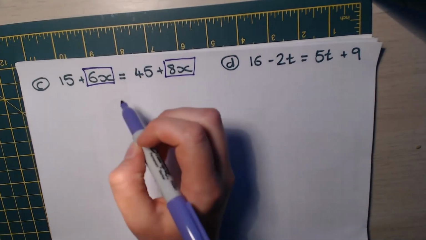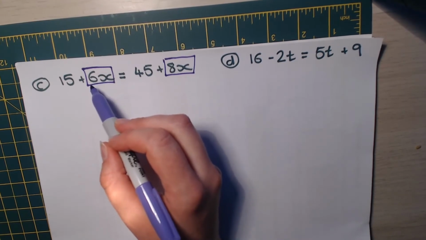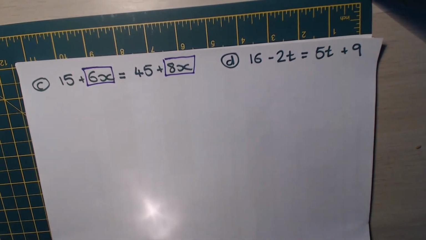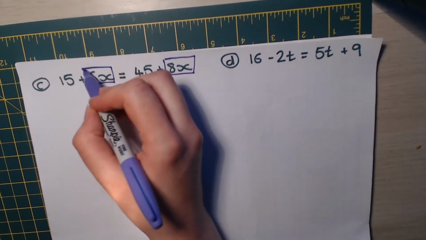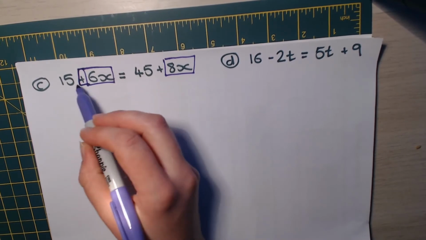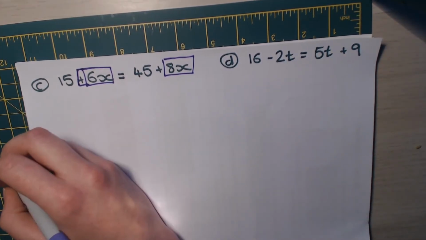So again, we're going to get rid of the smallest x. Maybe write that down as a bit of a how-to really. Always get rid of the smallest x. Deal with that one first. So the inverse of add 6, I should attach that to it really. Positive 6 is negative 6. I don't know why I said 16, negative 6, sorry.